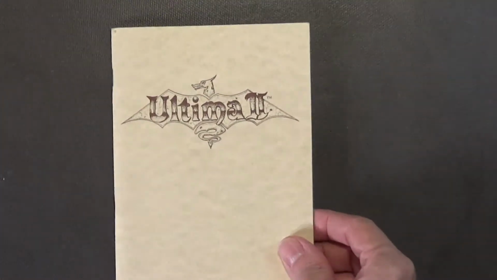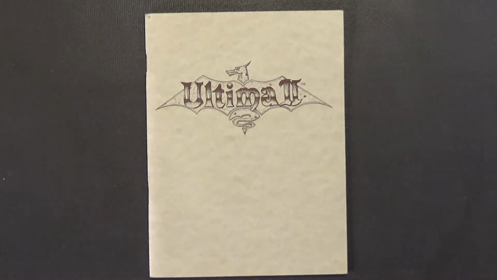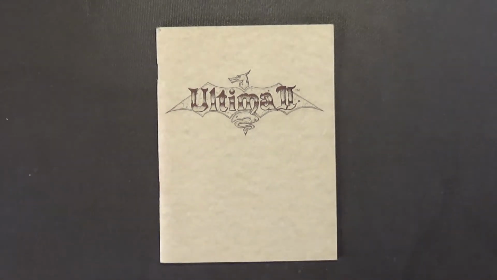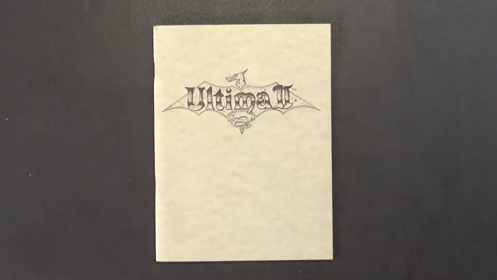Okay. And I also have the original manual. I just love the manuals and stuff that came with these Ultima games. I mean, they're just so nostalgic, just so cool. Okay. So cool.